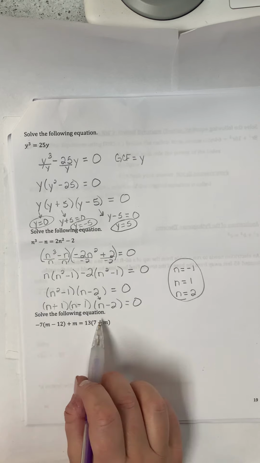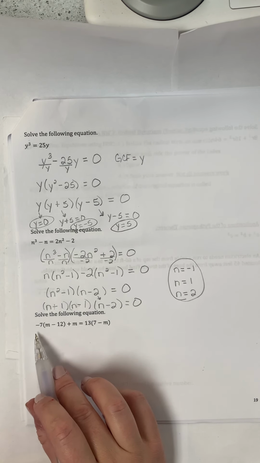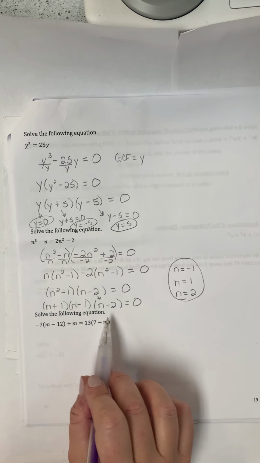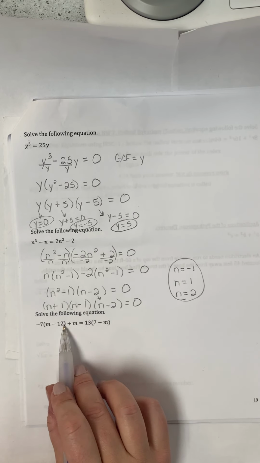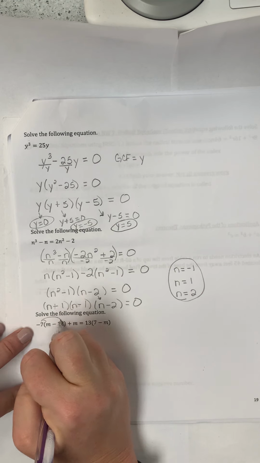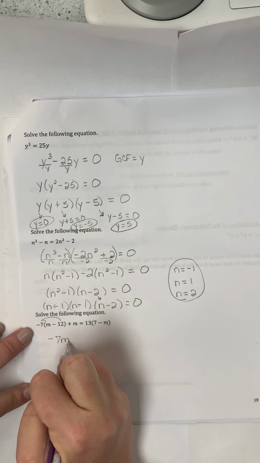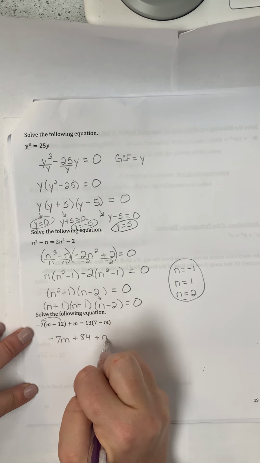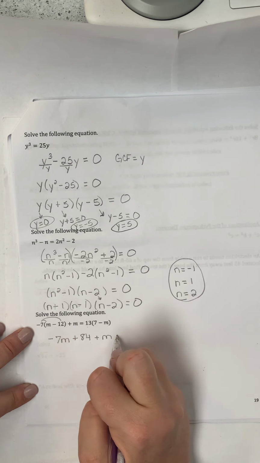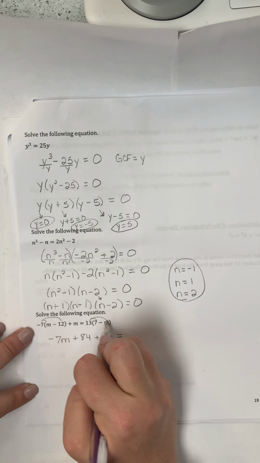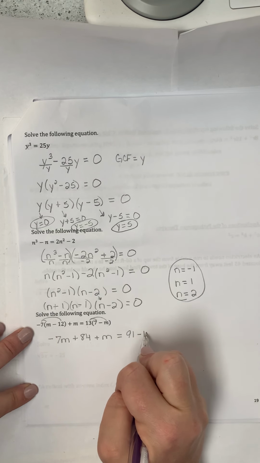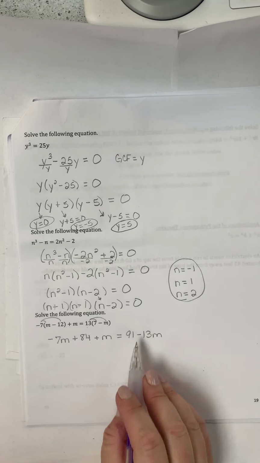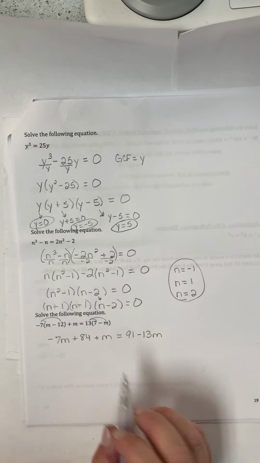Okay, look at this mess down here. Good gracious. There's a lot of distributing to do, and we're going to have to move everything that's over here on the right to the left. So first thing I'm going to do is distribute. So I'm going to get -7m plus 84 plus m, don't forget the plus m, equals 91 minus 13m.